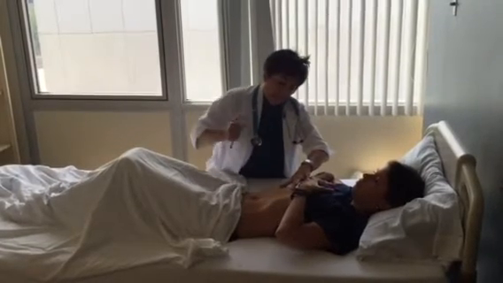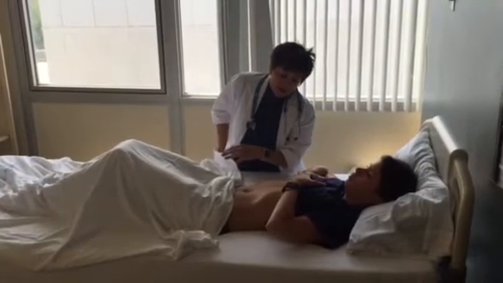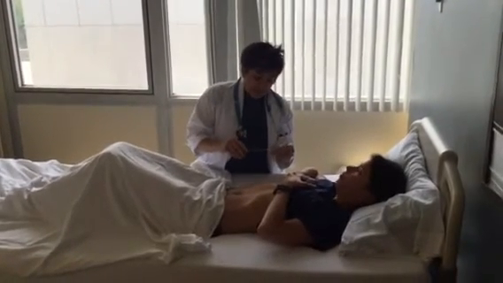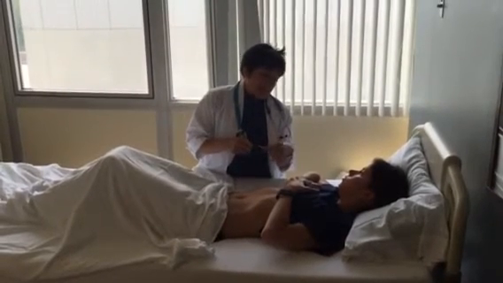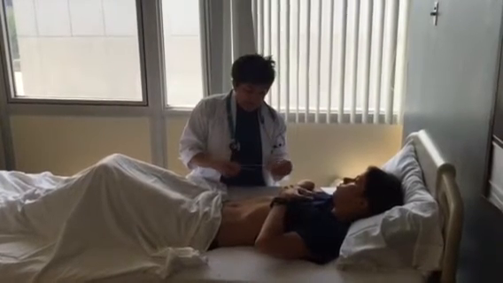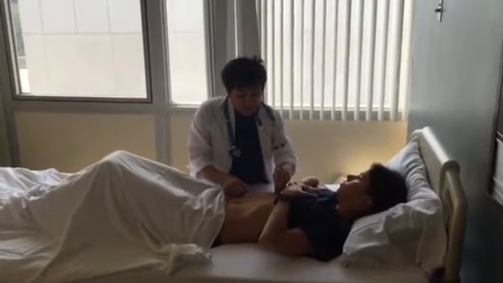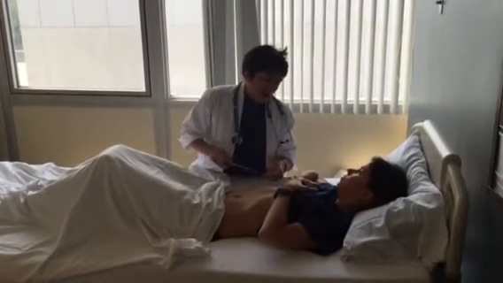Okay. Now I'm going to measure. And what I'm expecting to find is that normal liver span would be about 6 to 15 centimeters. It's usually more like 6 to 12, but that is the standard. And what I'm seeing is 6 centimeters, so your textbook.